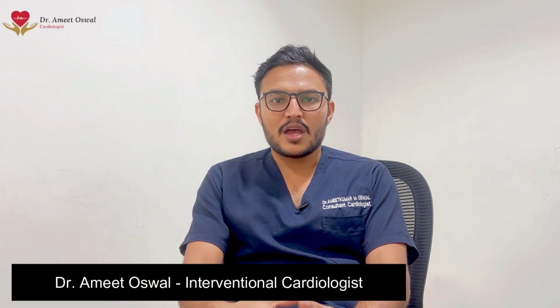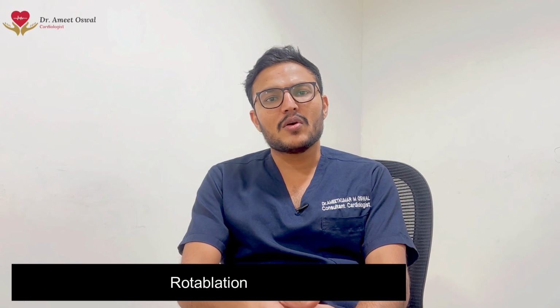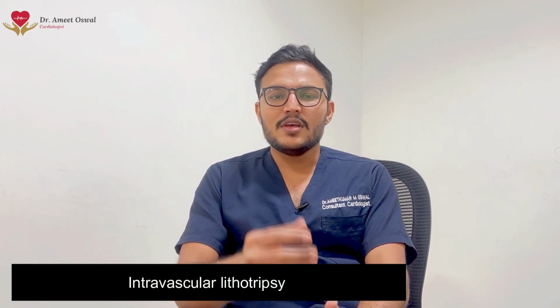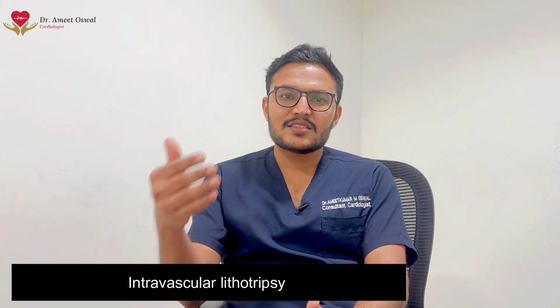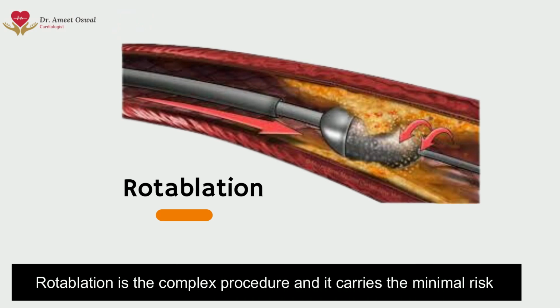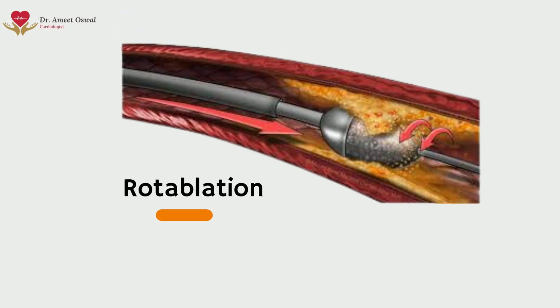So in practice we use rotablation or intravascular lithotripsy as a procedure to treat these calcified blockages, and these are cutting-edge tools and treatment aspects which are available in the interventional cardiology field. Now, rotablation is a complex procedure, and of course it carries a minimal risk when we are doing it, and these procedures are done the same way as we do angioplasties.